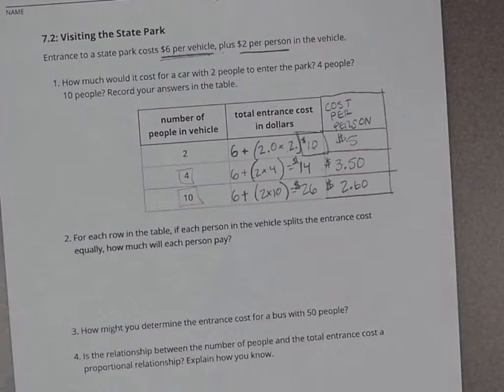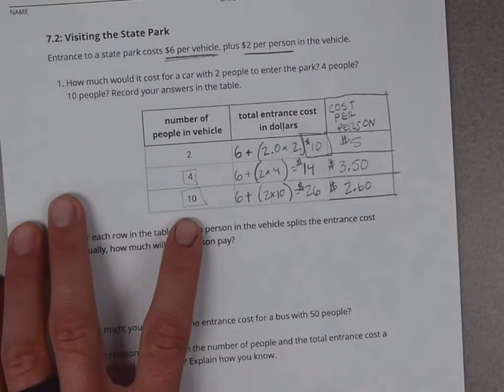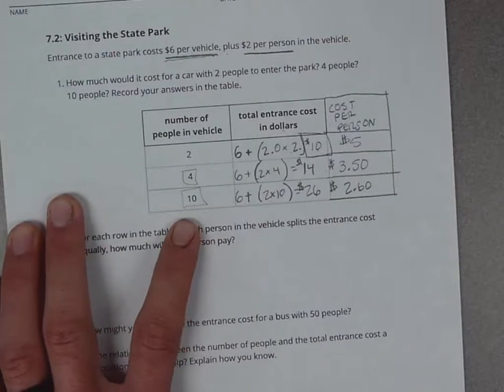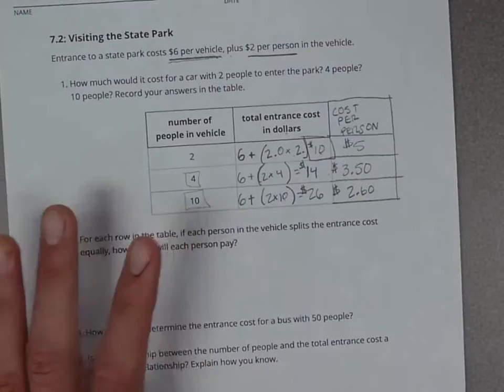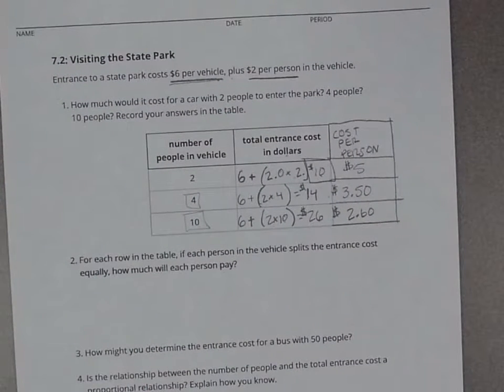Less pollution. That is true. It's less pollution, right? If everyone drove their own car into the park, well, in this last scenario, that'd be 10 cars instead of 1, so it's less pollution, less CO2 being emitted.